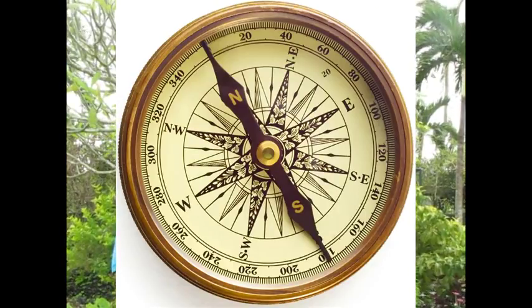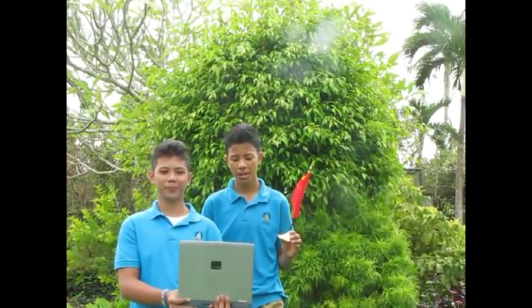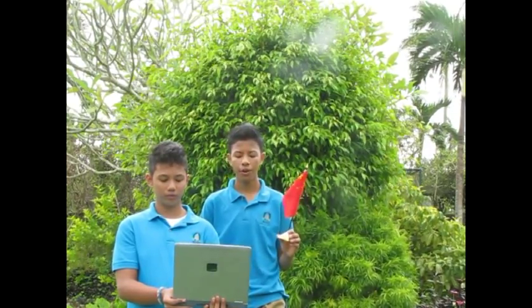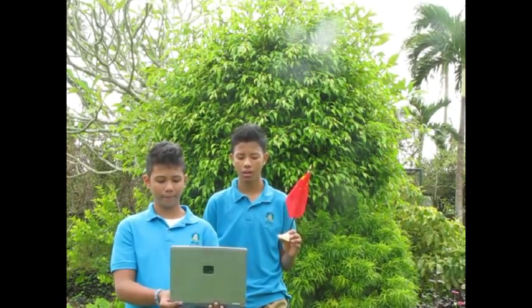The compass is a navigational instrument that shows direction in a frame of reference that is stationary relative to the surface of the Earth. The frame of reference defines the 4 cardinal directions or points: north, south, east, and west.